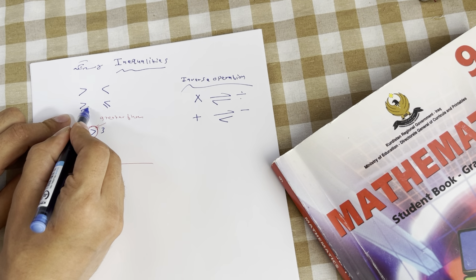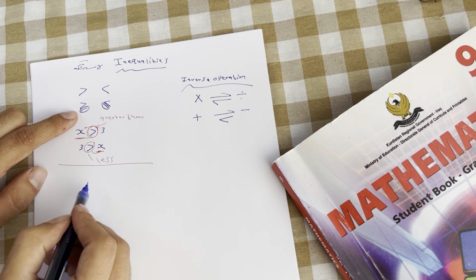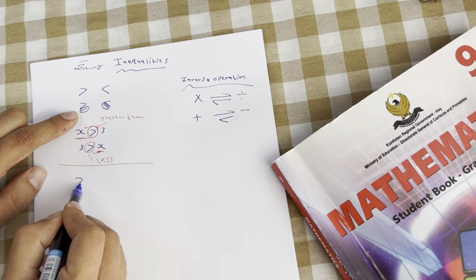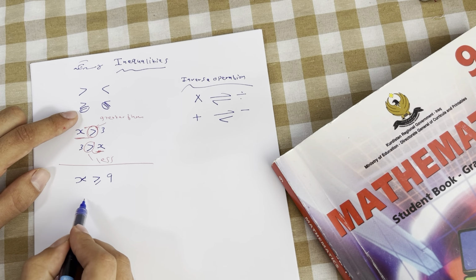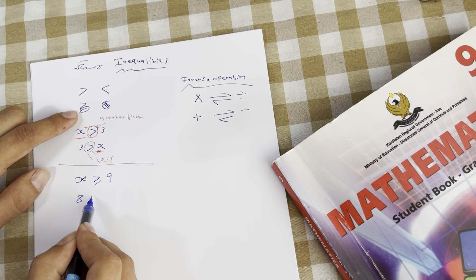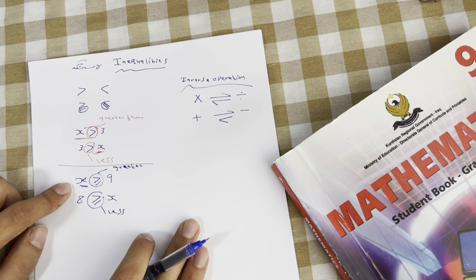And we have this symbol, so this is equal. Okay, and for example, if I have x greater than or equal 9, and we have 8, and we have this, so I have to say x less than or equal 8. This is less, this is greater. Why? I told you you have to decide according to the variable.